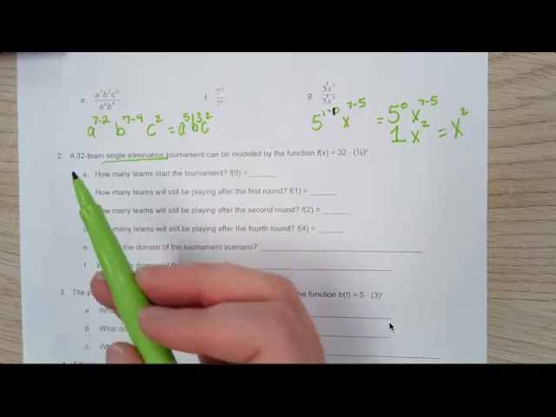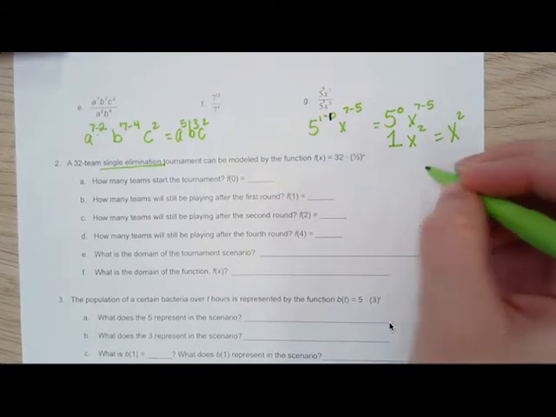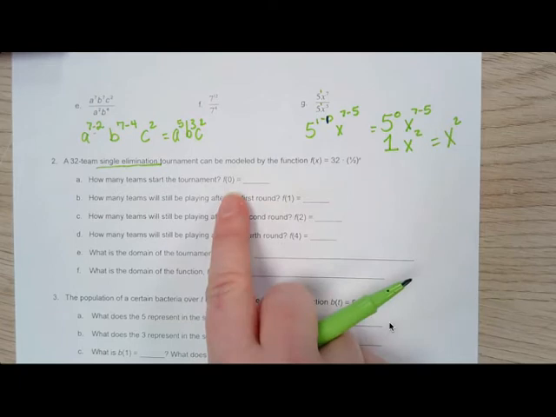Anytime you have a single elimination tournament, if you lose, you're out. It's kind of like the playoffs right now with basketball. Our team won all of their games up to that last one. They lost and they're out. So that's a single elimination tournament. That's a playoff tournament. So on this one, we can substitute 0 for x.